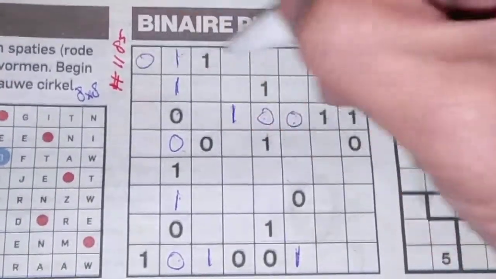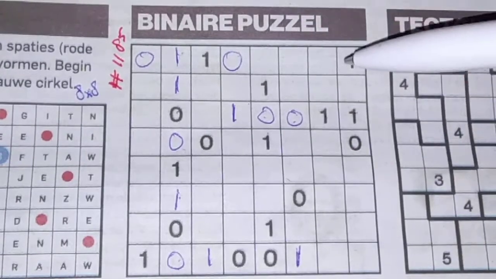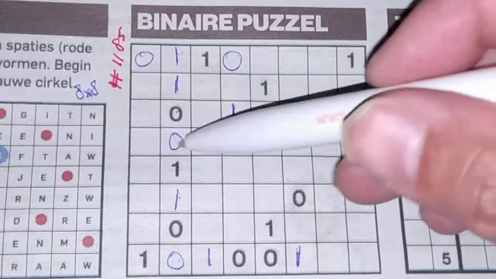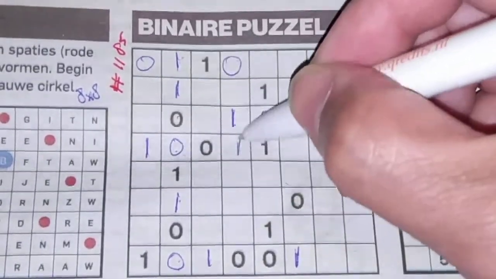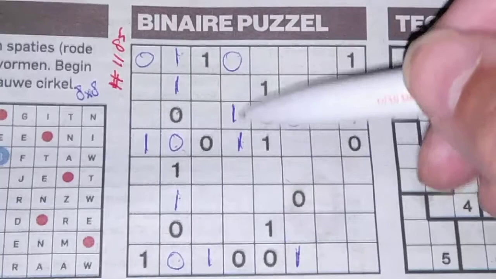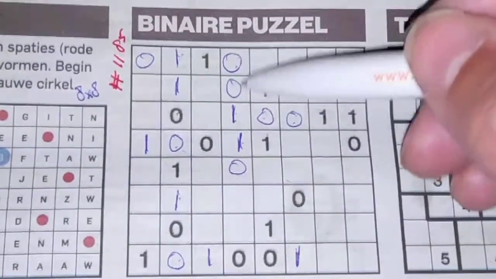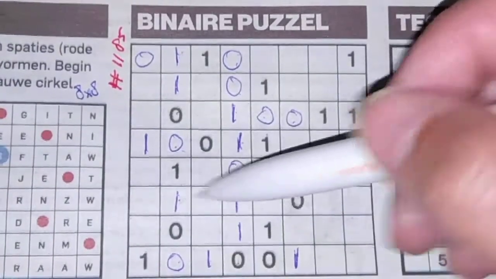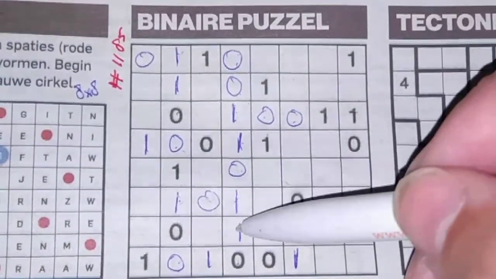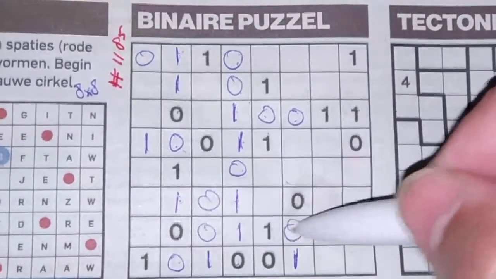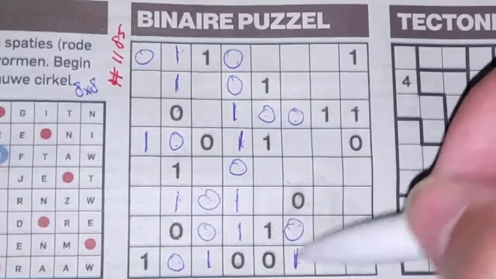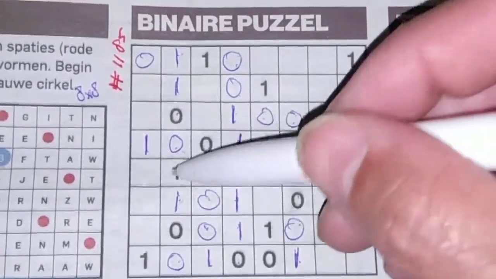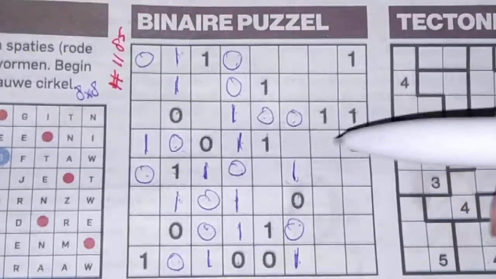Double one, here a zero, there a zero. And then double zero, here one, there one. Double one, here a zero, there a zero. Four zeros, so the rest are ones. Between two ones comes a zero. Double one, here a zero, there a zero. Double zero, here one, there one. Double zero, here one, there one. Double one, here a zero, there a zero.